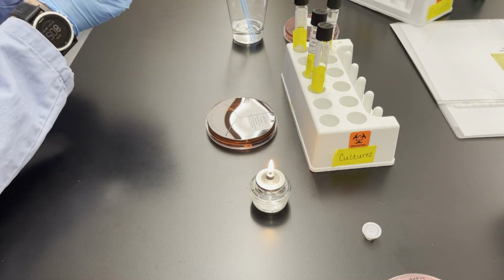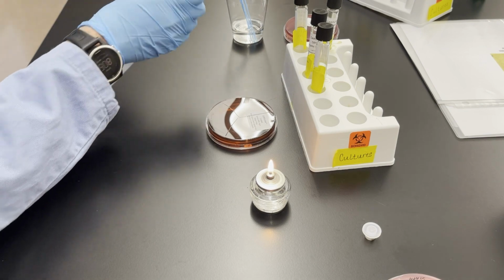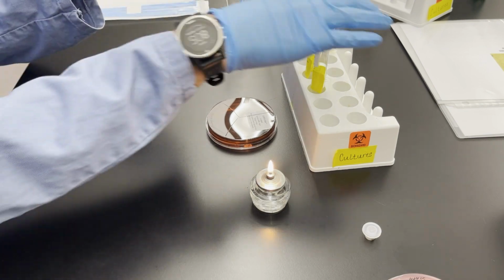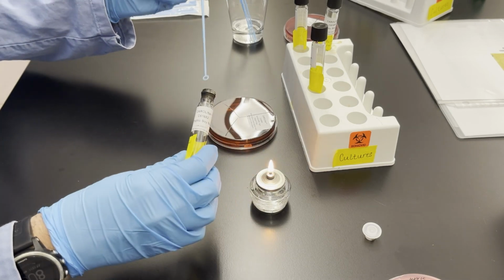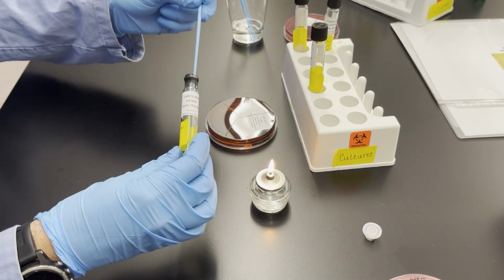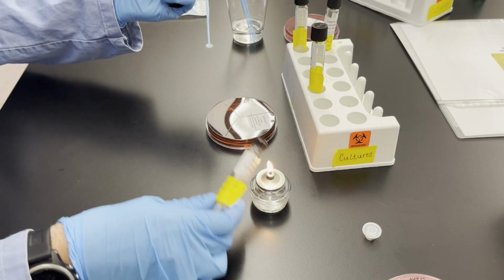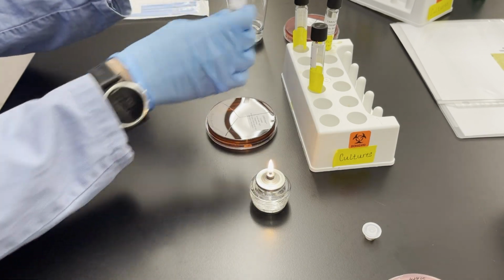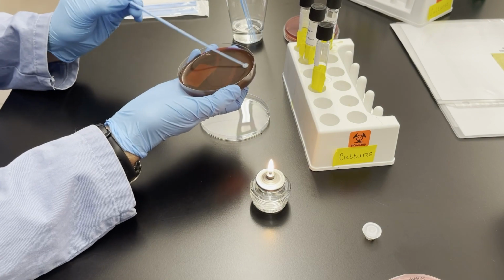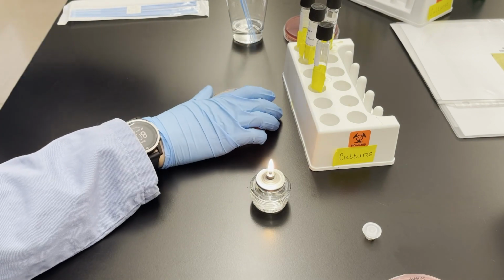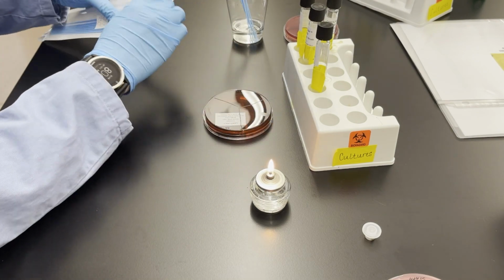Now I have 2 more bacteria, so get a fresh loop and then grab the next bacteria. So this is going to be the micrococcus, so flame that, grab a loop full, and again using aseptic technique, flame the tube and close it. And then this is going to be added to the micrococcal section. Discard the loop.